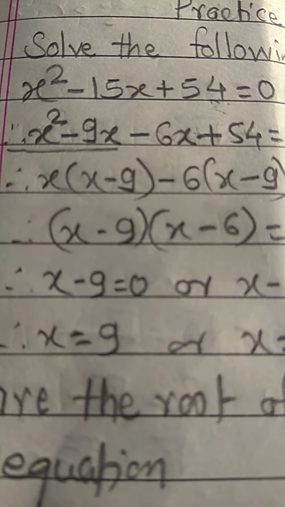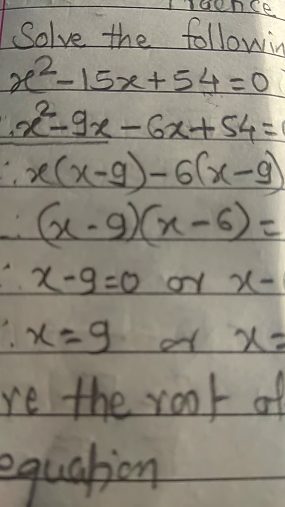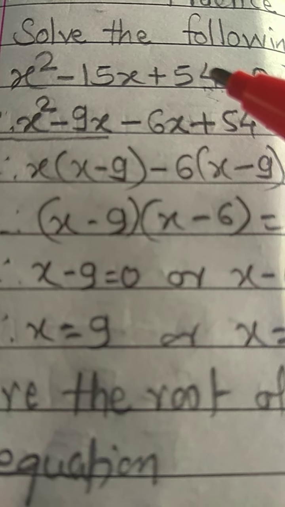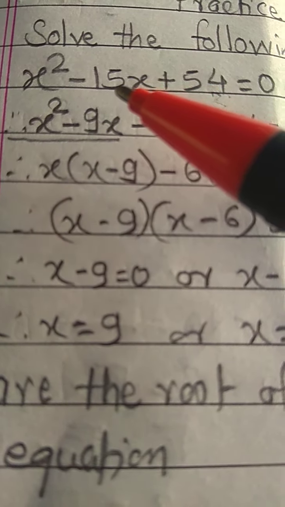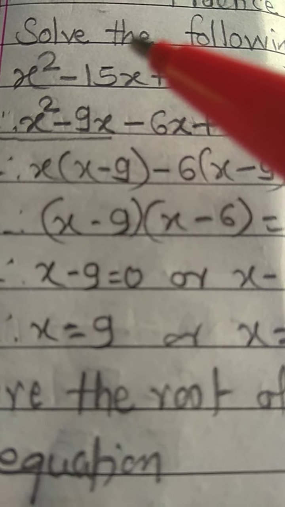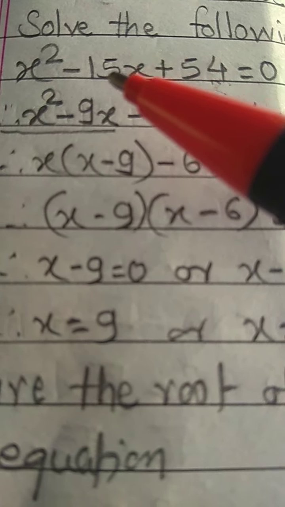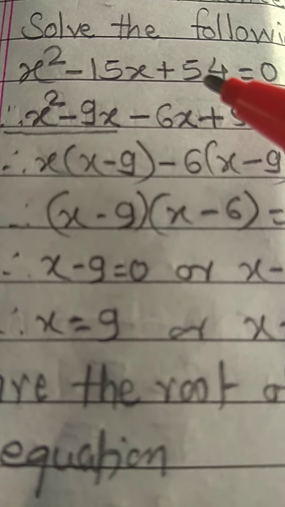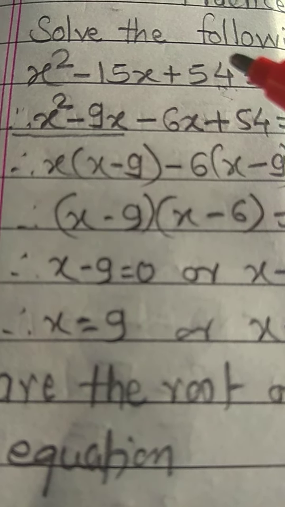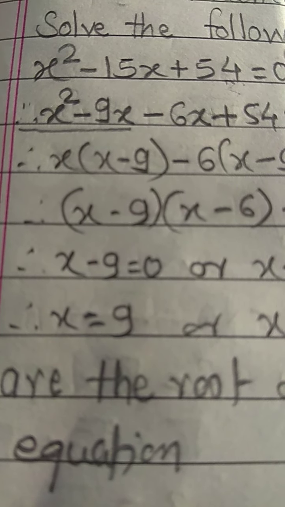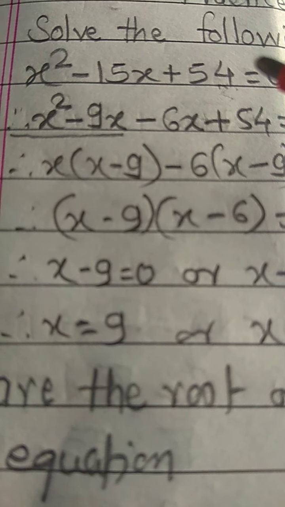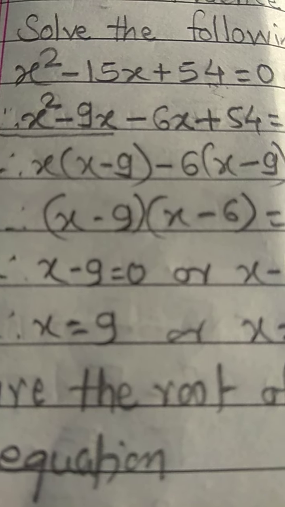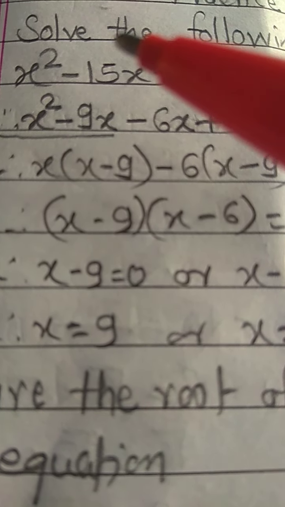We want to find out two numbers, the product of which should be plus 54 and their addition should be minus 15. Addition or subtraction, but in this case addition should be minus 15. If the product is positive, then we have to give the same sign to the numbers. Either it is plus plus or it is minus minus. In both cases addition will take place.